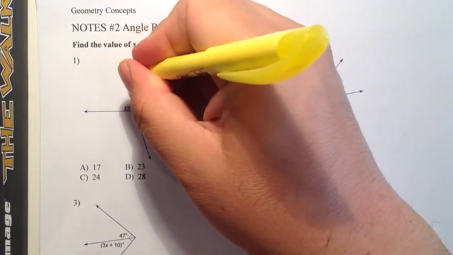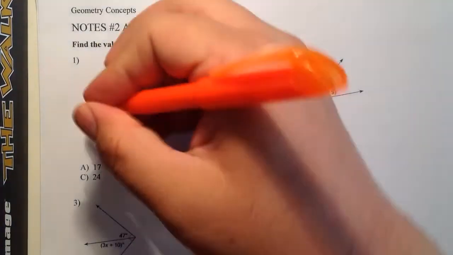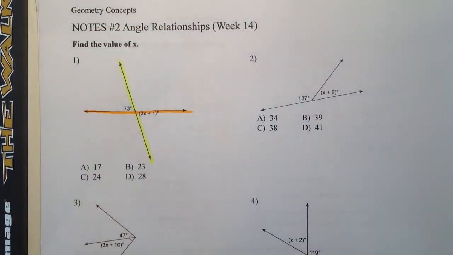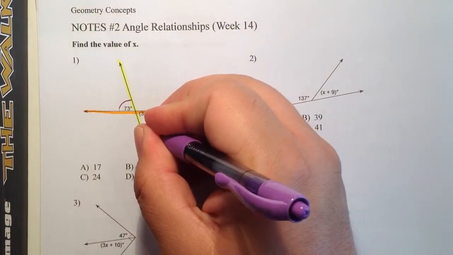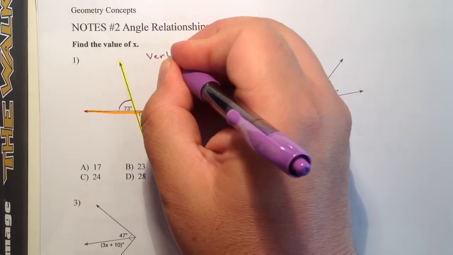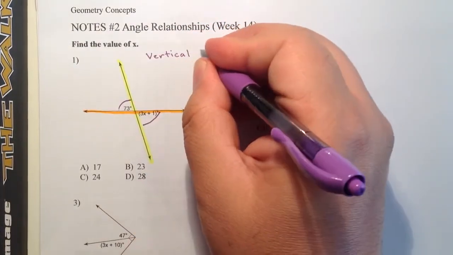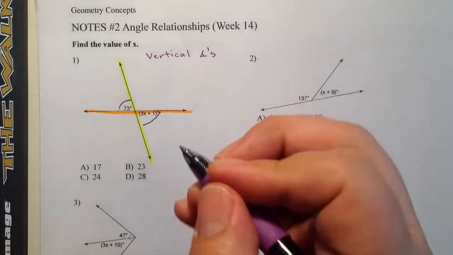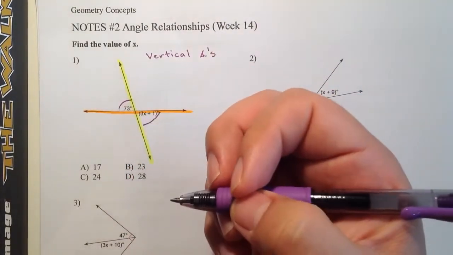First of all, they're using this straight line. Notice how it goes straight through. And they're using that straight line, which also goes straight through. In this case, the relationship between these two angles, hopefully you remember from your past, these are called vertical angles. Vertical angles are made by the same two straight lines. And the rule is these two angles have to have the same measurement.